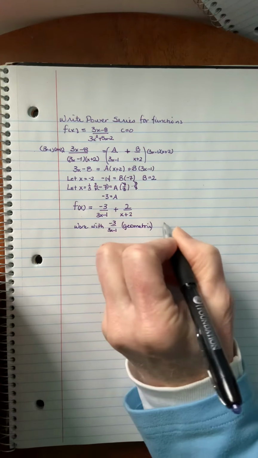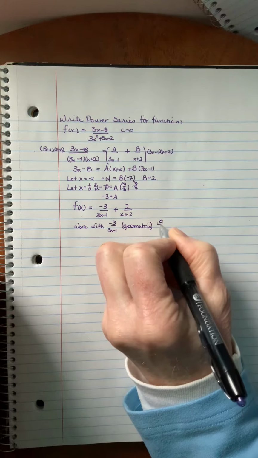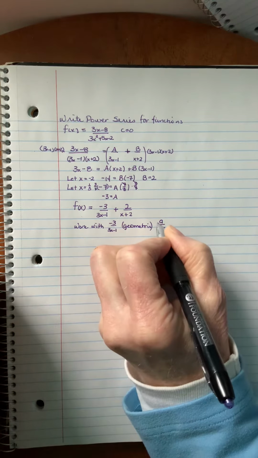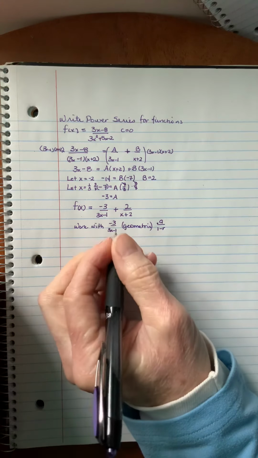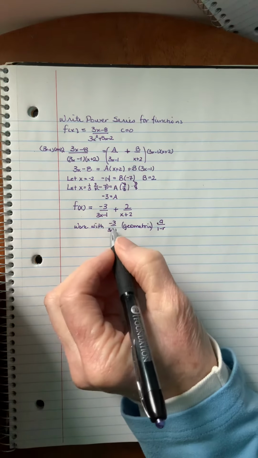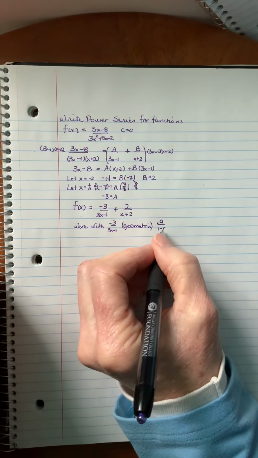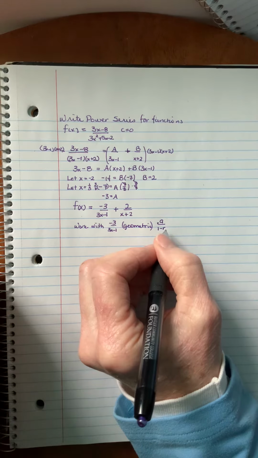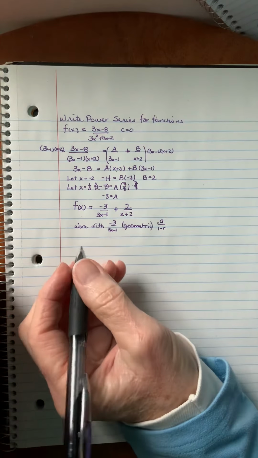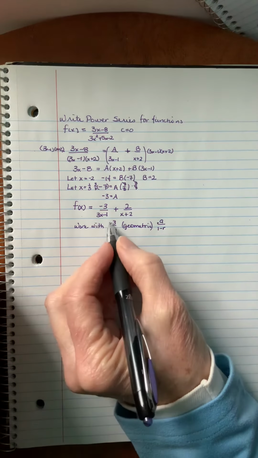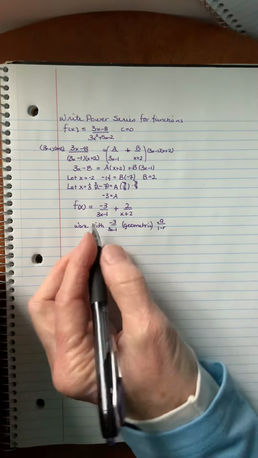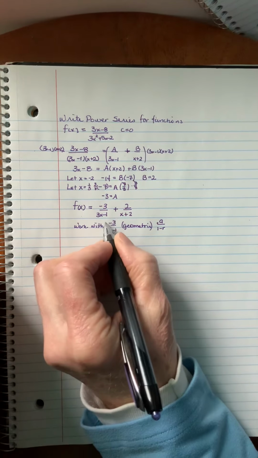Geometric series have solutions of a over 1 minus r. So this is similar to that. I need to swap it around a little bit because r is the part that gives us the convergence or divergence here. So I'm going to multiply the numerator and denominator of this by negative 1.